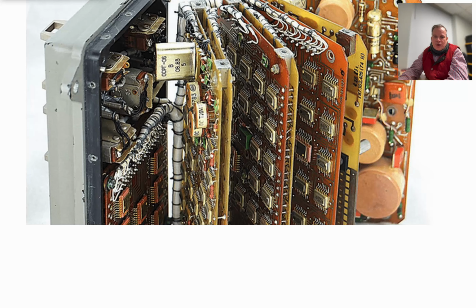So you can see here part of the circuit board from the R7, and it does have vacuum tubes, but they certainly don't look like tubes in this image, but they're there.